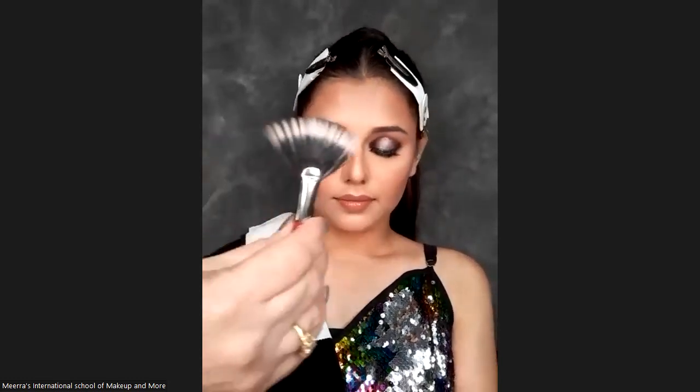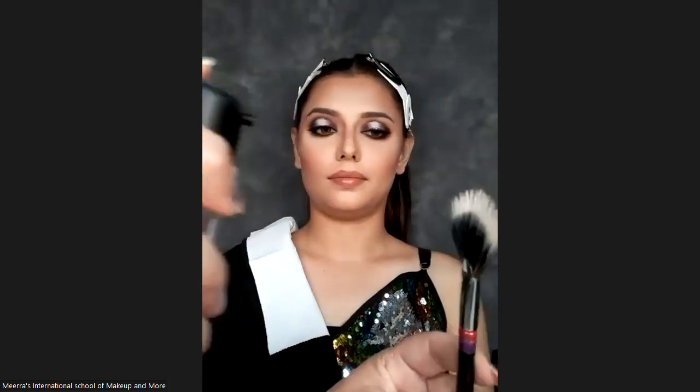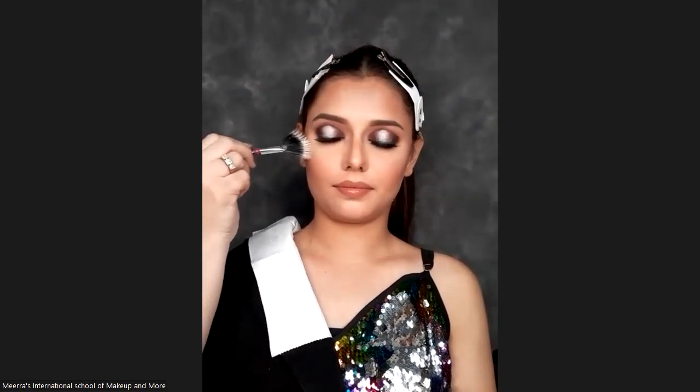So if you want to use the Fix Plus, you can do a foiling technique to highlight a bit more. I can just show you that also. So I'm taking my fan brush, and this is the highlighter from Anesthesia. I'll be doing the foiling technique on the cheek. So just remove this little bit on the lip. And I use the Fix Plus on my brush. So this gives a very good shine.